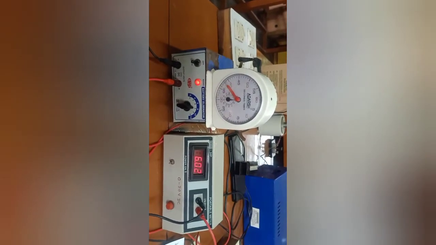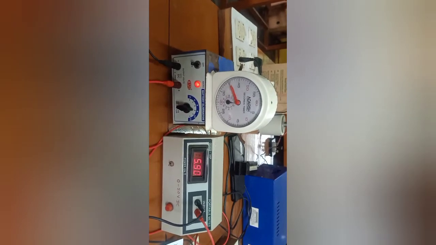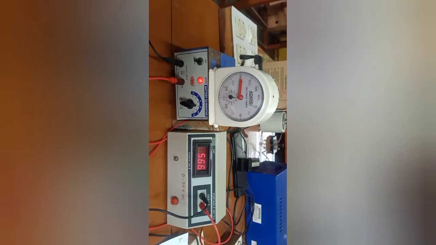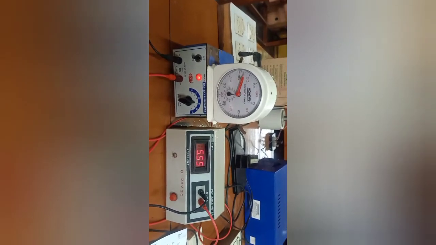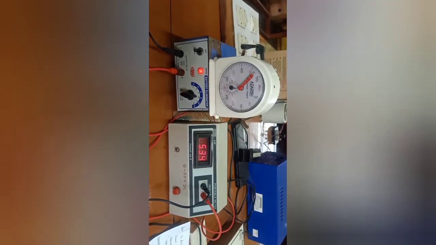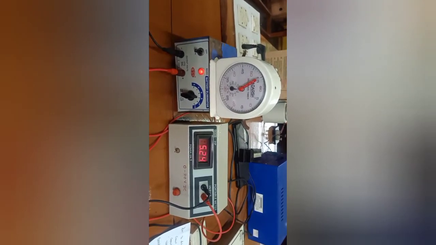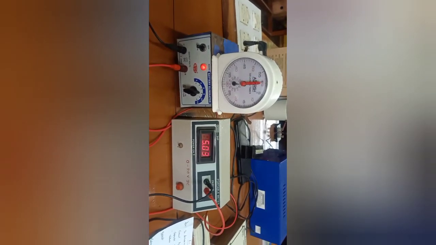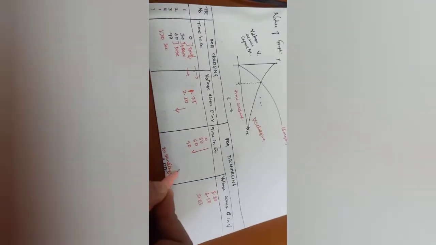And for the next 30 seconds, that is for 1 minute, it will be 5 volts or a little more than this, 5.2, 5.1, yes, 5.03. So by taking all these readings up to 20 readings, I can plot a graph like this.